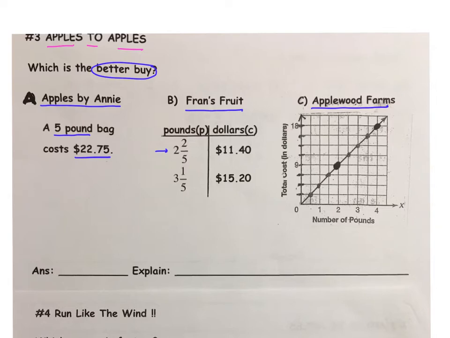We know in order to calculate a rate for any of these, we need to compare y over x. And in this case, and I always like to use a table for this, we are comparing C to P. That stands for dollars to pounds. So we know anytime we set up a ratio, we're going to be comparing the cost to the pounds of apples. And we're looking for the unit rate. We want to know in each case, A, B, or C, what 1 pound of apples costs.